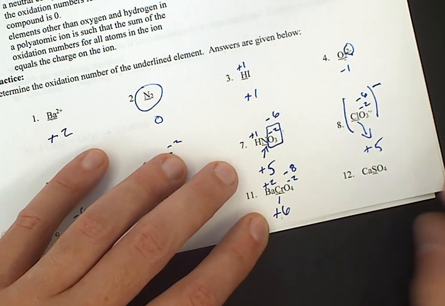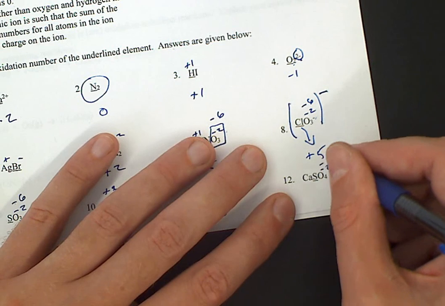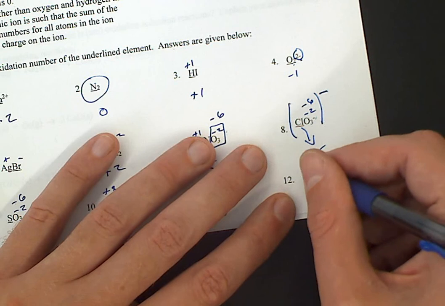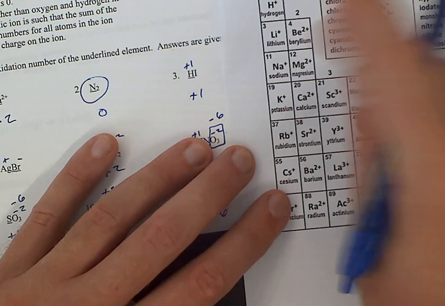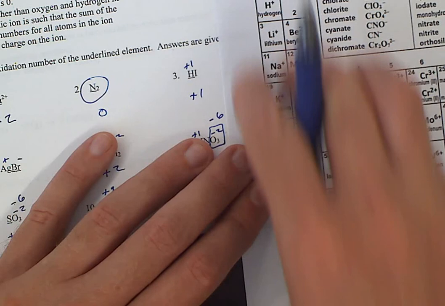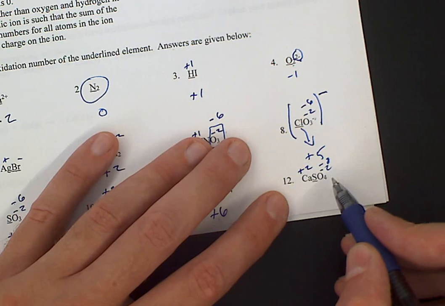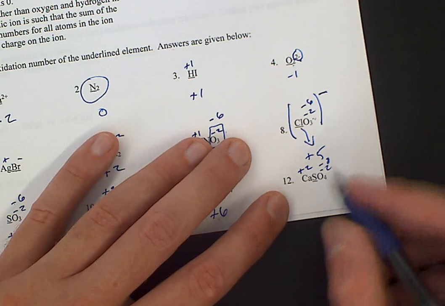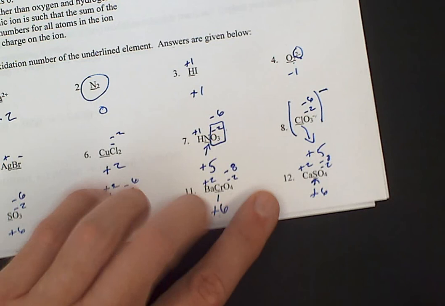Let's look at CaSO4. Typical charge for oxygen is -2, so -8 because we have 4 of them. Calcium is an alkaline earth metal, which is +2. All alkaline earth metals fall in this column right here, versus the alkali metals. These tend to not change their charges, so we can depend on them. And what's in here? -8, +2, and I need this to be neutral, so this will be +6 for the sulfur. So we are just adjusting our value.